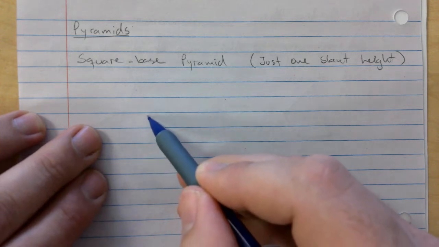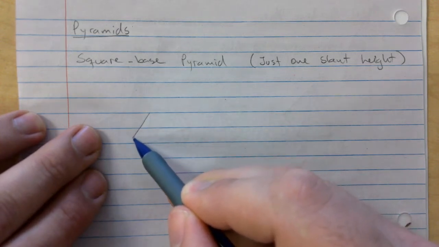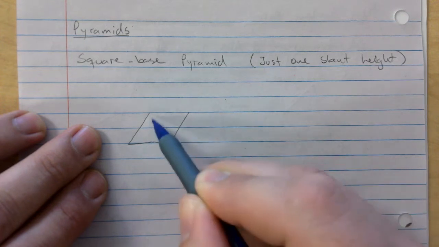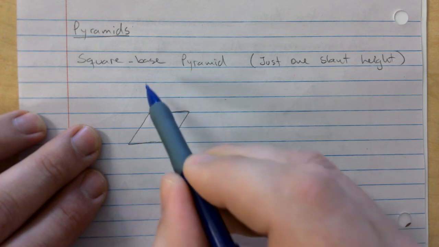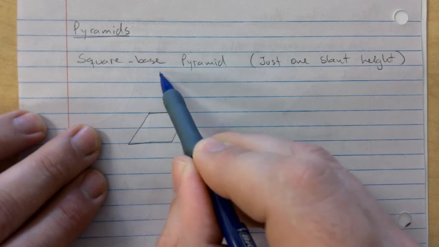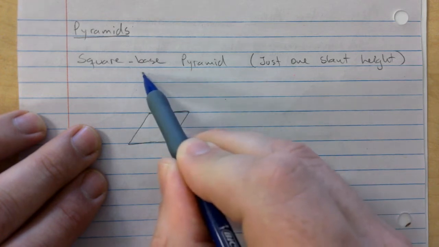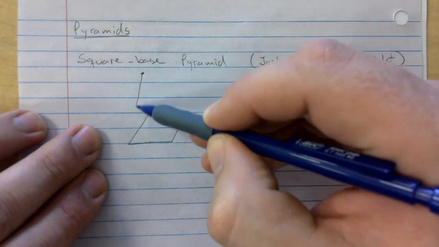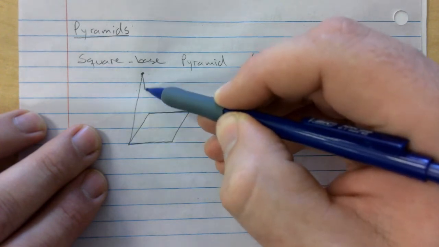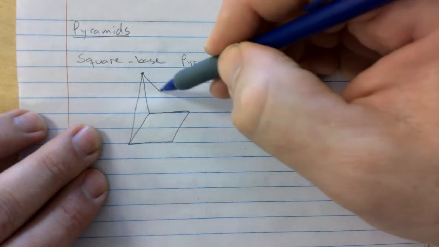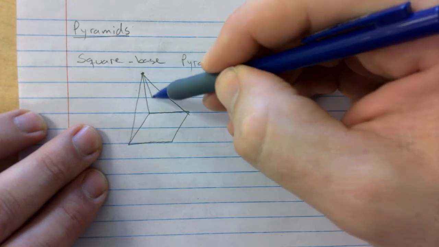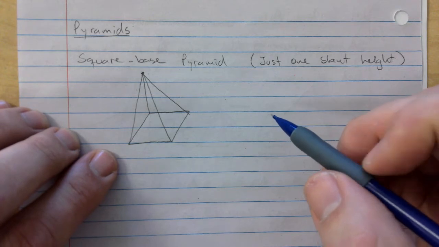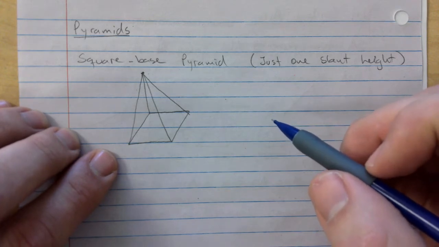So kind of make like a parallelogram almost. And I always go a little bit off, like don't center it, just have the top a little bit off to the side, and then connect with each corner. It's not my best work of art there.